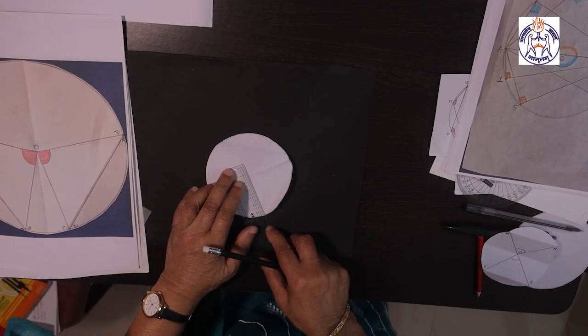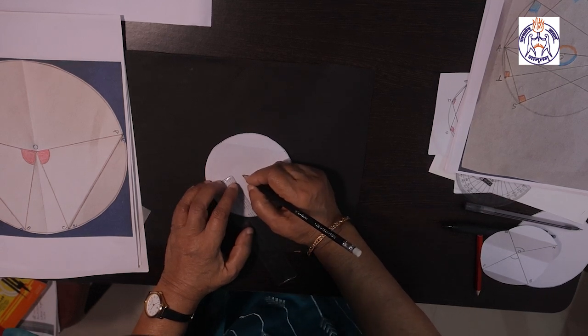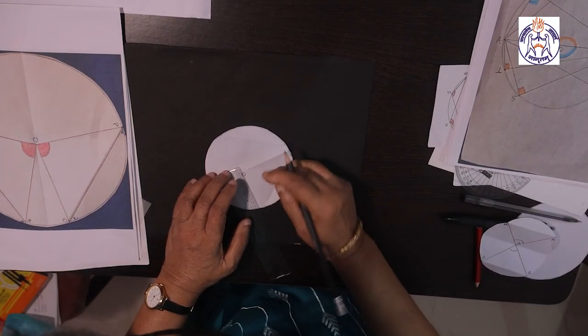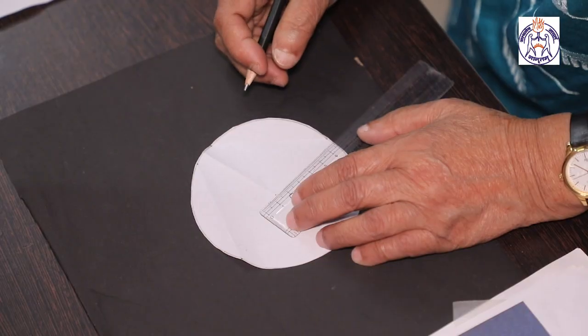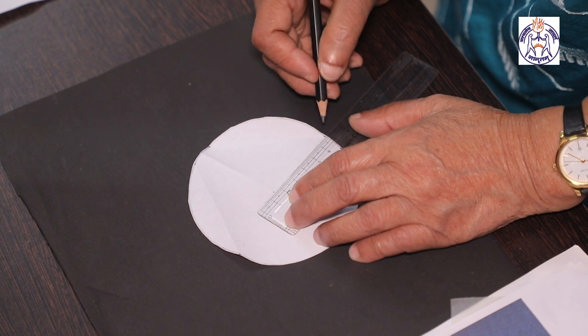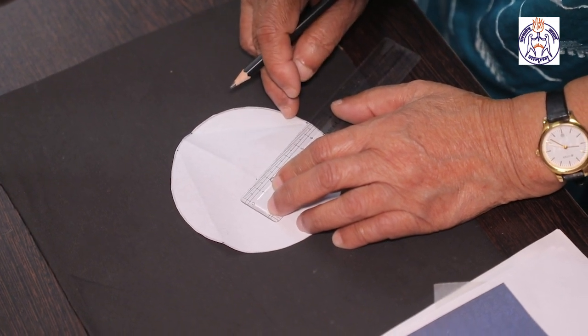Let us join these two endpoints with the center of the circle O. This is center. That is why marking the center prominent is so important.